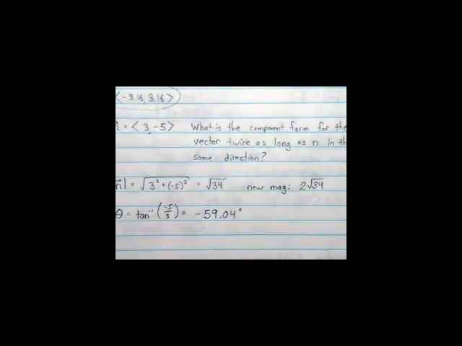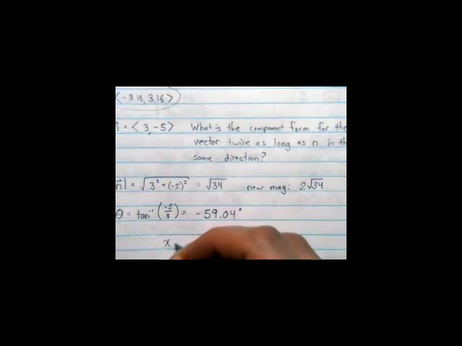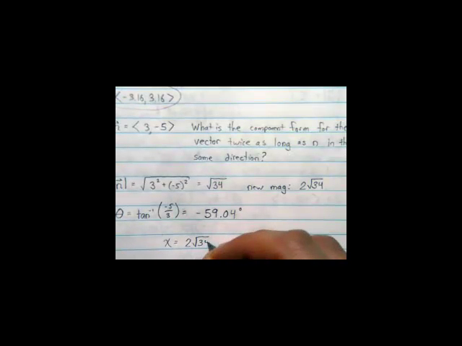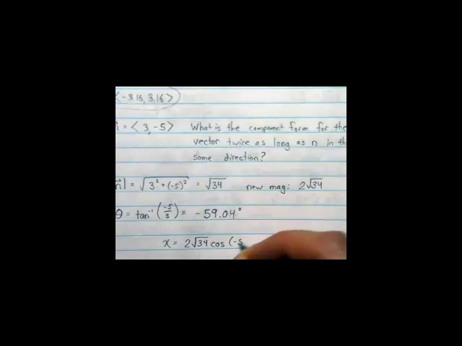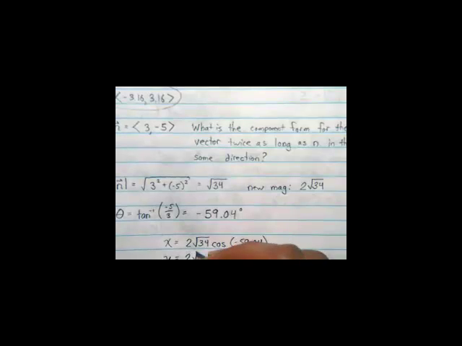Okay. So I need to figure out a vector that has the magnitude 2 square root 34 and has a direction of -59.04. Okay? So we just talked about that, right? If we know a magnitude and we know a direction, we can plug it into those sine and cosine formulas. So our x is going to be 2 square root of 34 times the cosine of -59.04. And the y is going to be 2 square root 34 times the sine of -59.04.